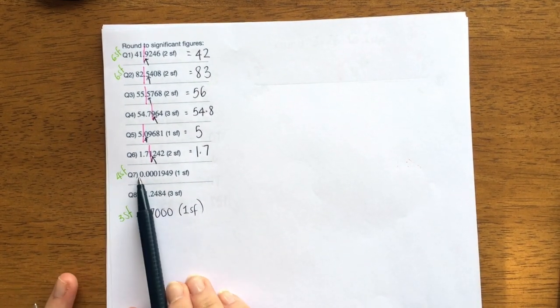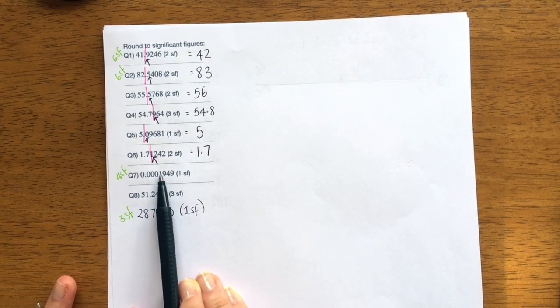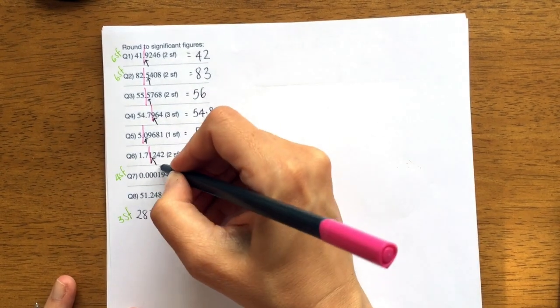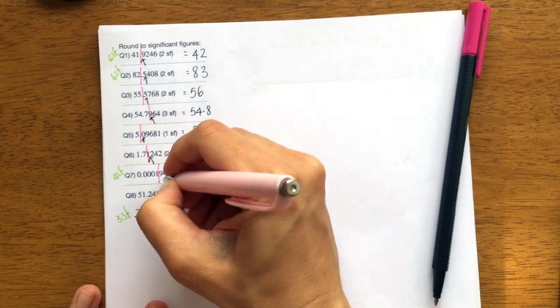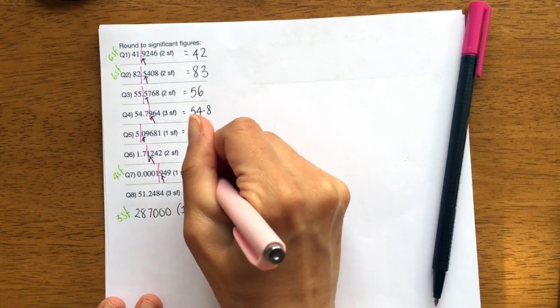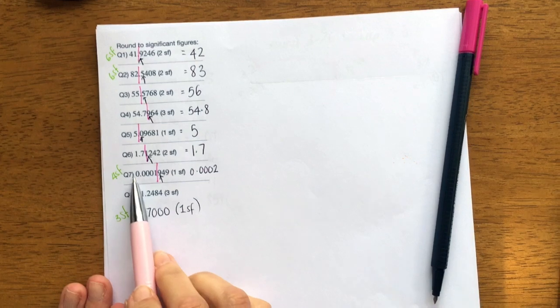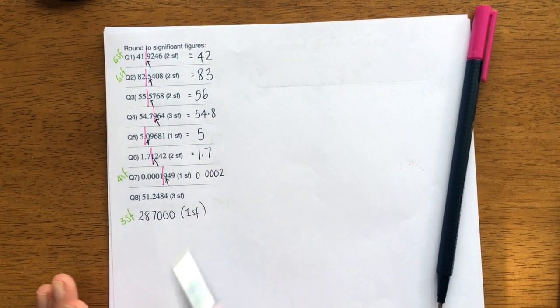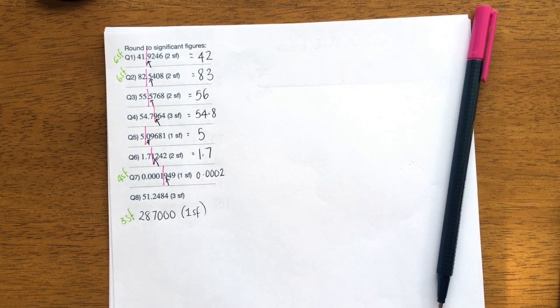The next one is 1 significant figure. Remember what I said, the zeros at the beginning do not count. So this is my first significant figure. So this is where my cutoff line is going to be. So the 9 makes it round up. So it's going to be 0.0002. I have to keep these in. They're really important. You have to think about this in a logical way and check that your answer makes sense. Because if you said 0.001949 rounds to 2, well, that wouldn't make sense, would it? It's got to be 0.0002. So those zeros are important, even though they're not significant.